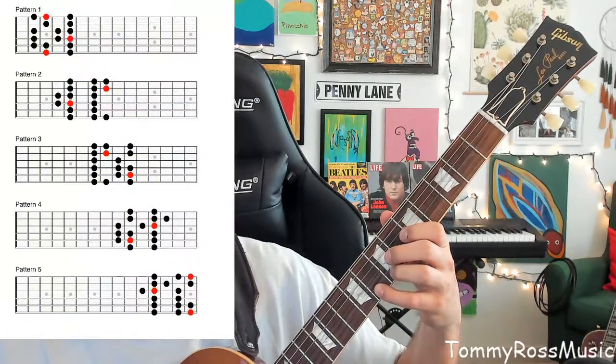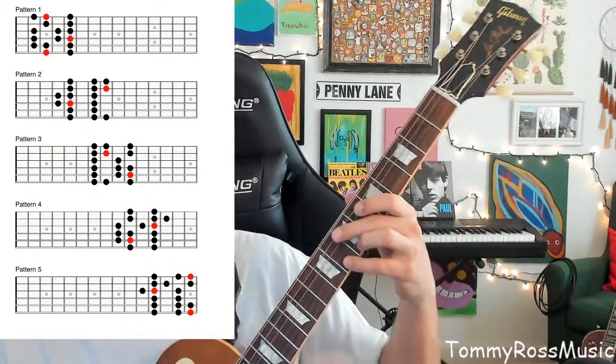Here's shape 2. So here's our major scale. We know the shapes.